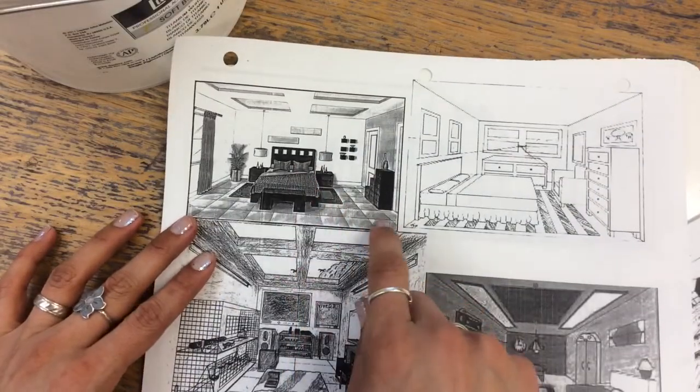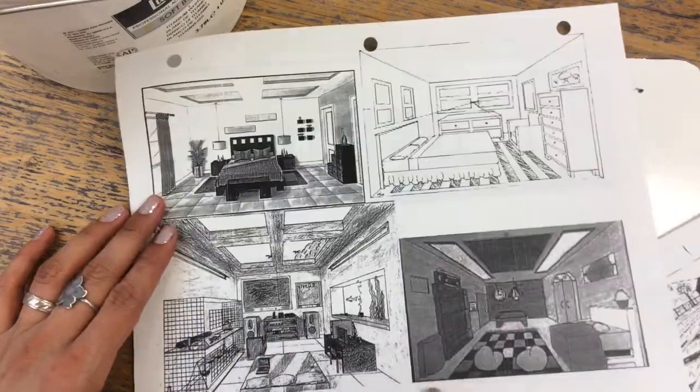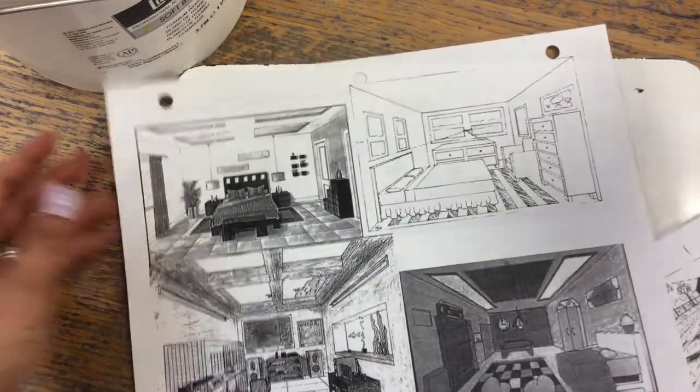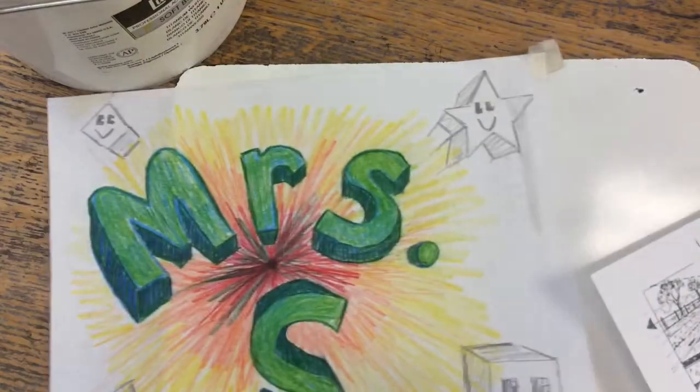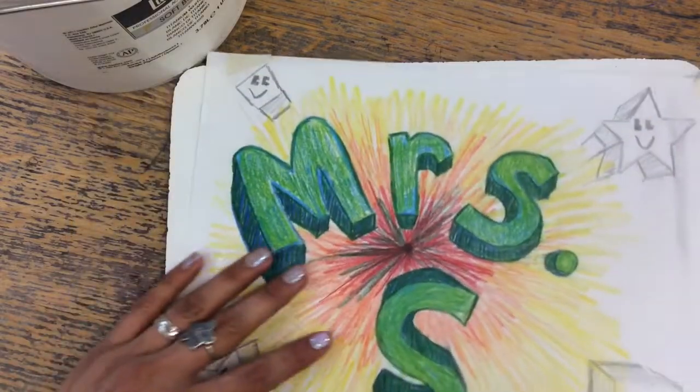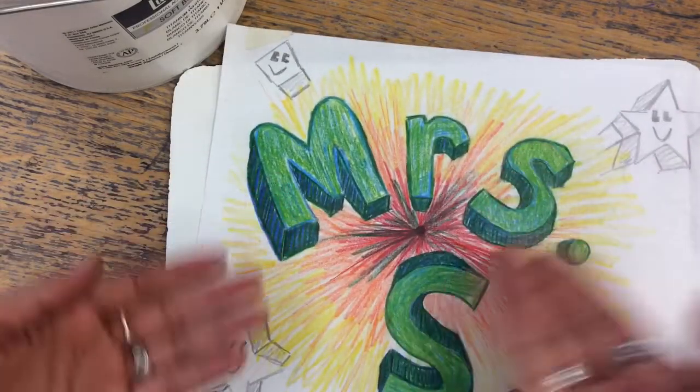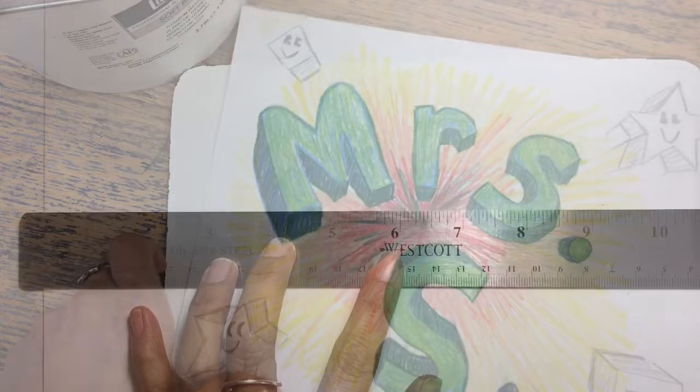And interior designers use it a lot to design how they're going to decorate the rooms. They use it a lot in letter design to make it appear as if there's dimension in the letters.